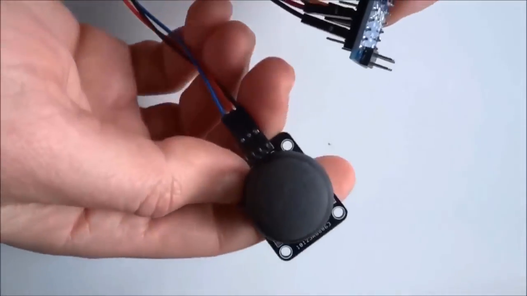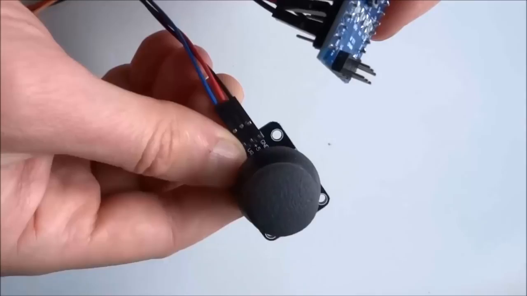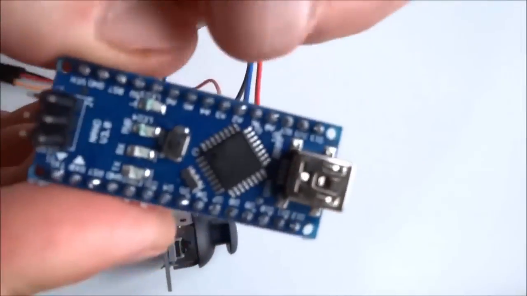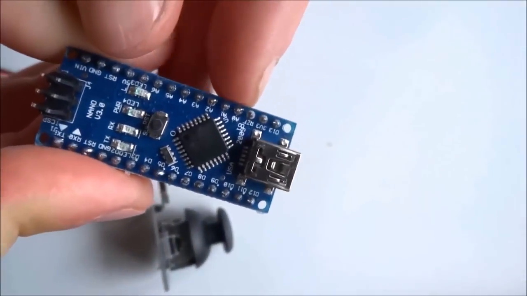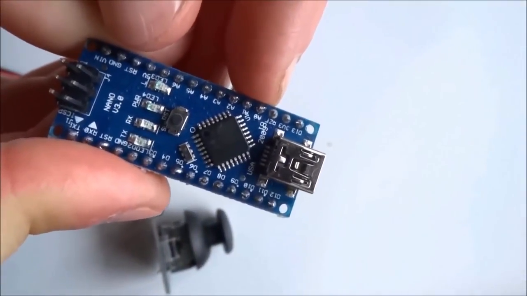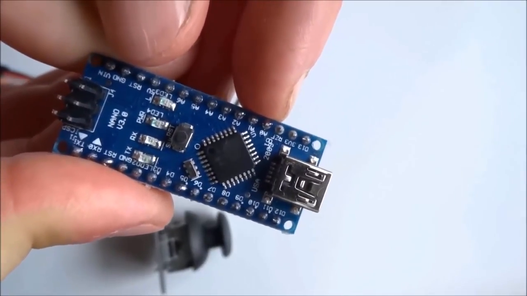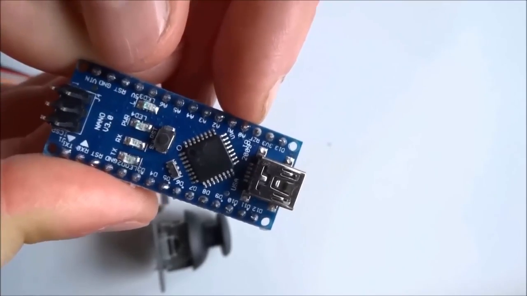To power the joystick, we can use the analog reference power from the Arduino Nano. It is this pin right here, and it is designed to provide reference power to analog sensors such as this joystick.